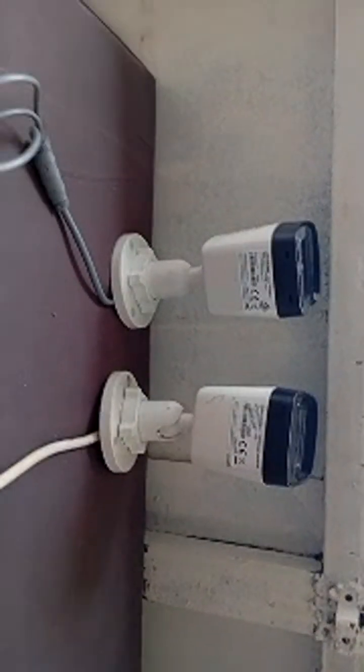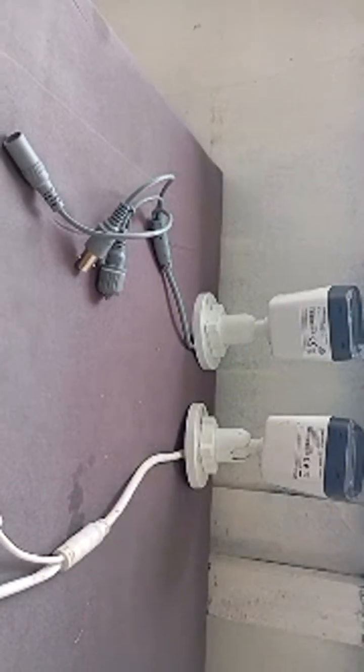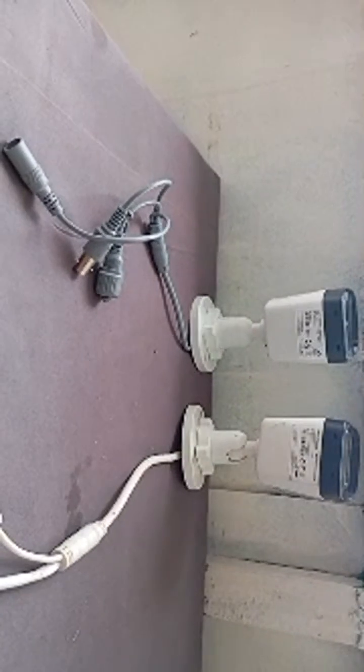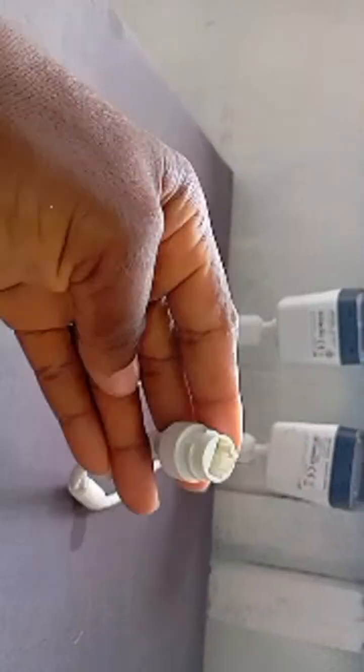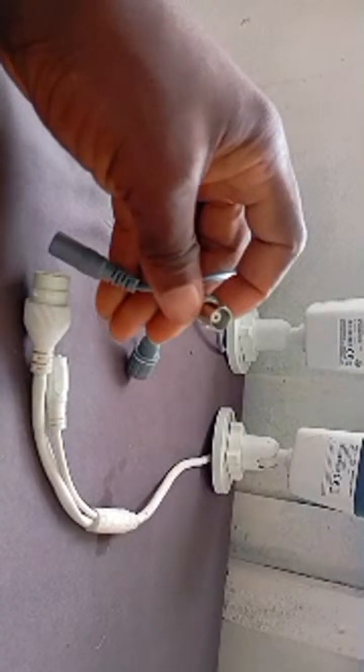So this right here, this one to my left, is an IP camera. So this is how you differentiate. This is an IP camera. This is what an IP camera looks like, and this is what an analog camera looks like.